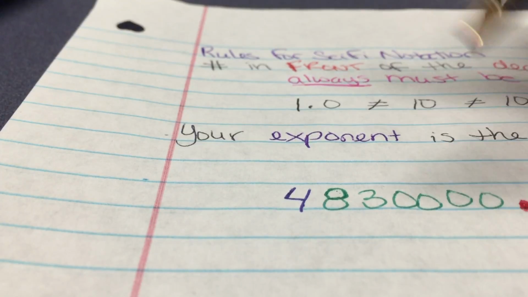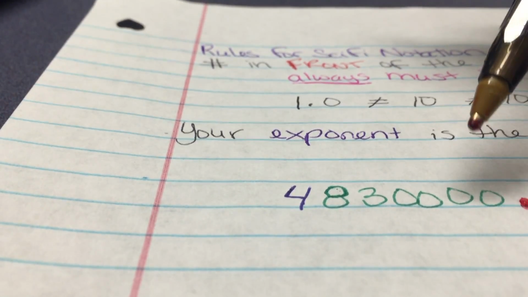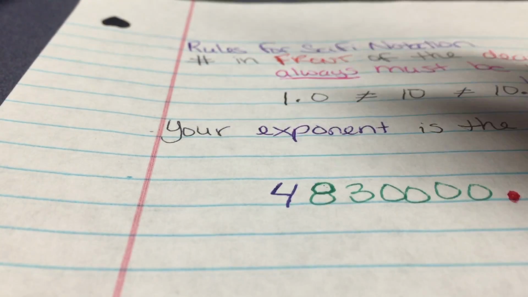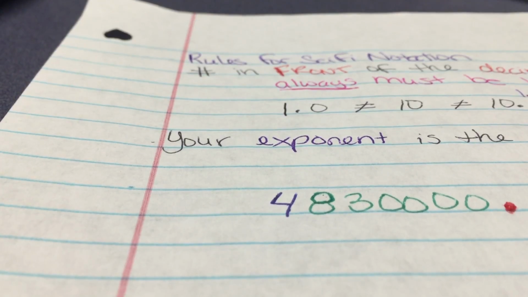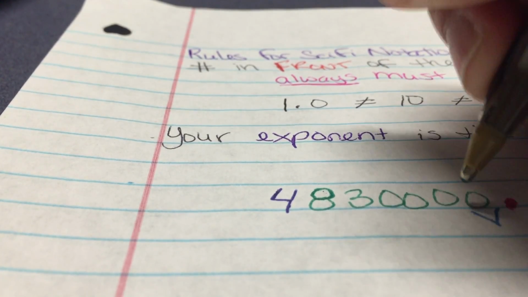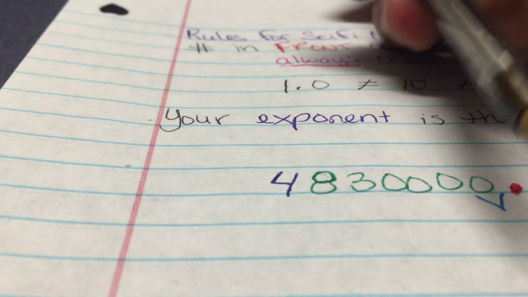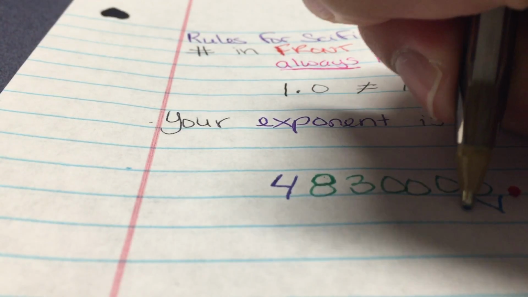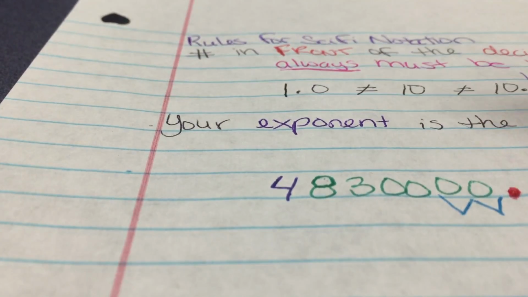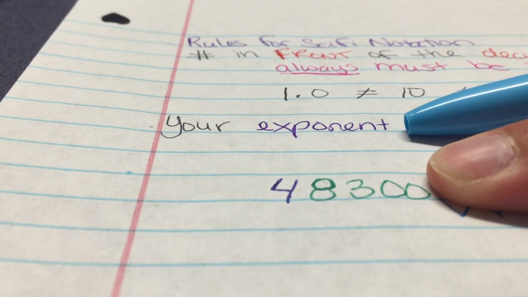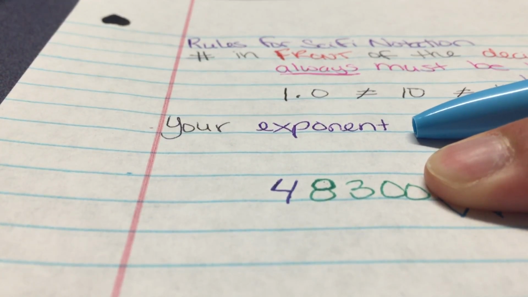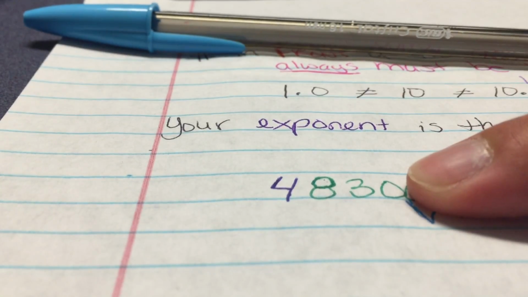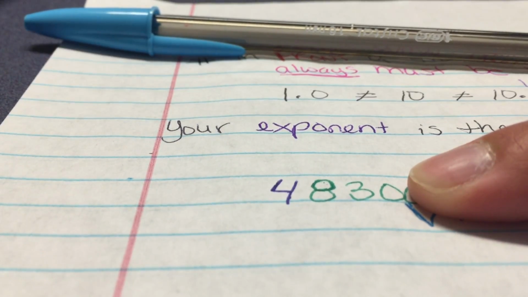This number right now is not between 1 and 10. It's way out there. If you move this decimal one space to right here, it's still bigger than 10. So we're going to move it again. Is that number still bigger than 10? It is, it's 48,000 something. So we're going to move it one more time, and we'll keep moving it until we're within the 10 range.